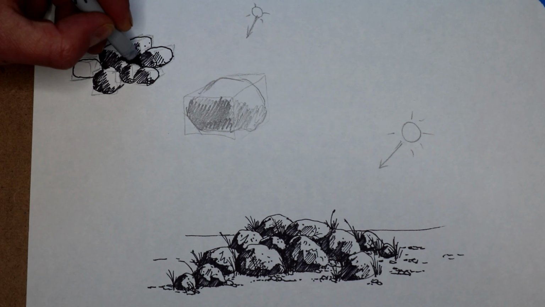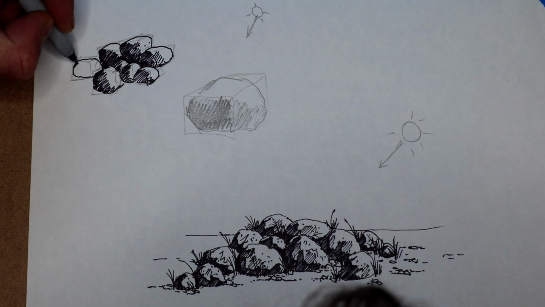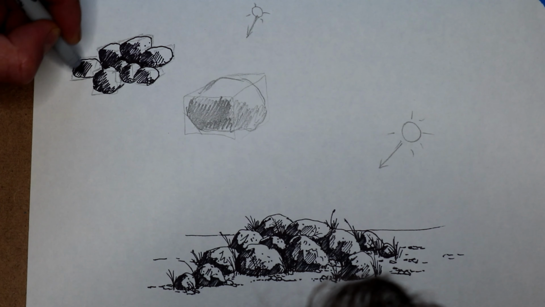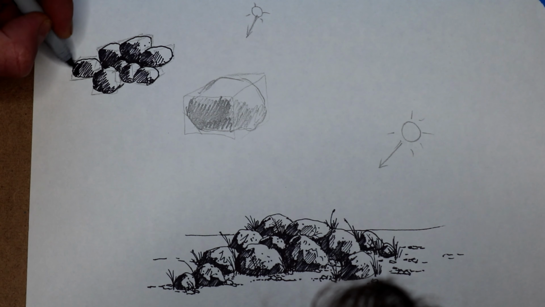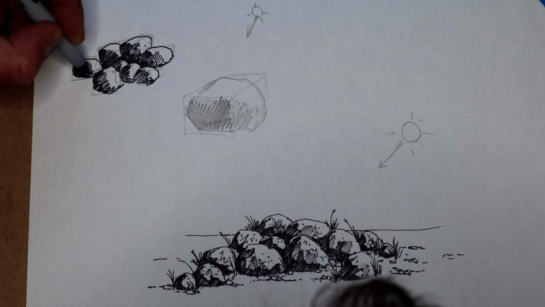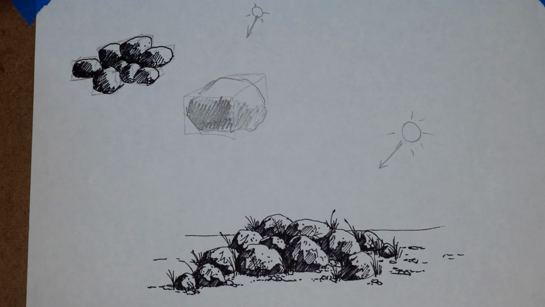Your rocks may not look like mine. It all depends on what style you draw in, or what style you go for. Anyways, that's about it there.